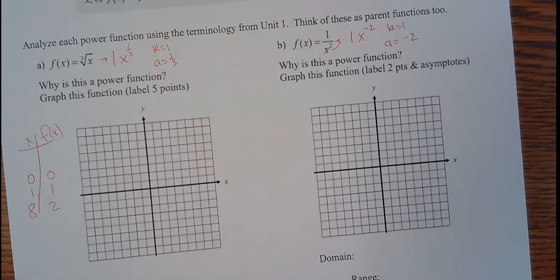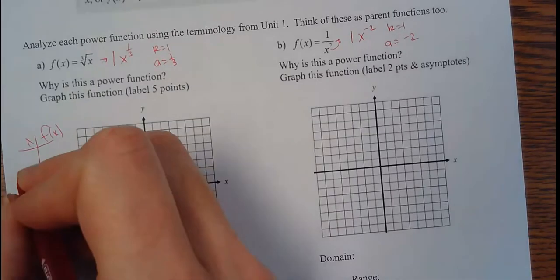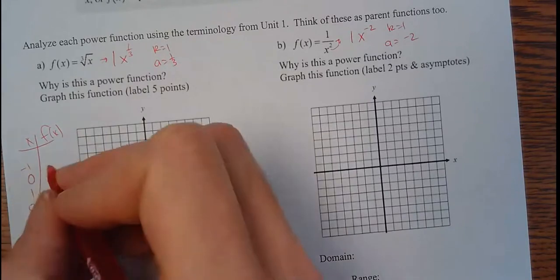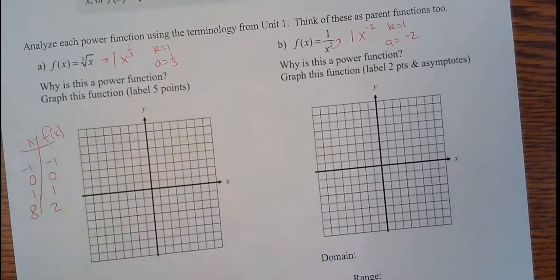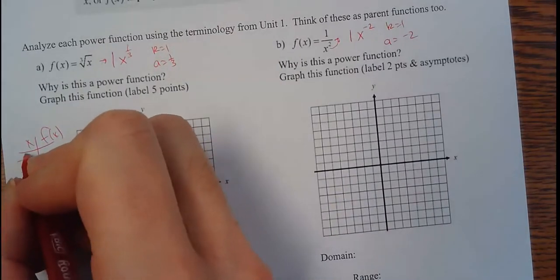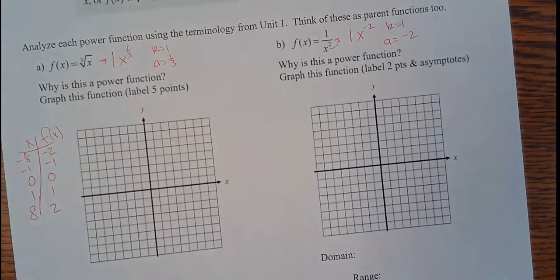Notice I skipped the negatives, but can I do negatives? Can I cube root a negative? Is a negative times a negative times a negative, can I get an answer? Absolutely. The cube root of -1 is -1, because -1 times -1 times -1 is -1. How about -8? It'd be -2, because if you took -2 times -2 times -2, you do get -8. So sometimes we see roots and think we can't root everything. We can't square root everything, but you could cube root anything.